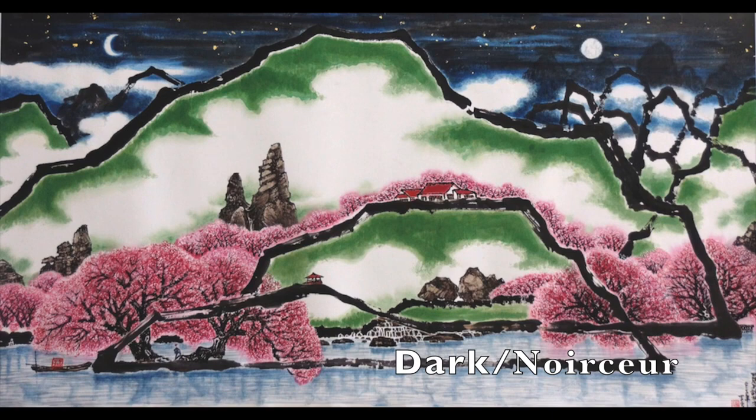That really makes this painting modern. There's also a very strong sense of light and dark. Dark from the night sky in the background, but also interesting in that both the sun and the moon is represented.